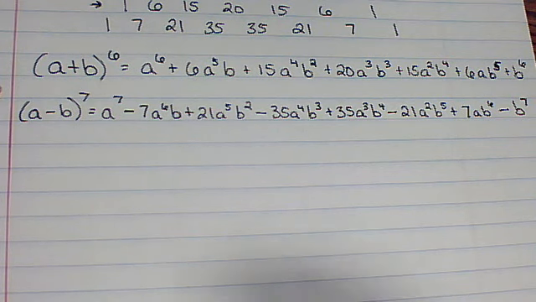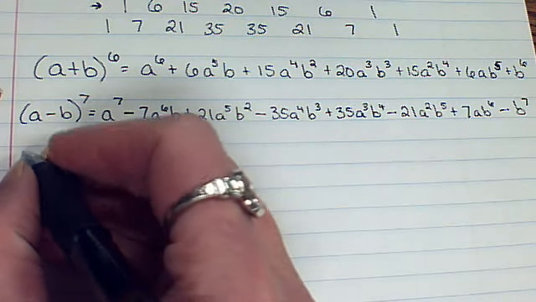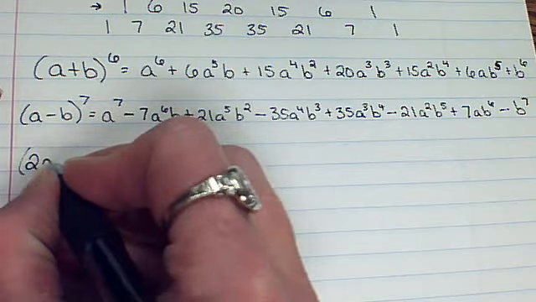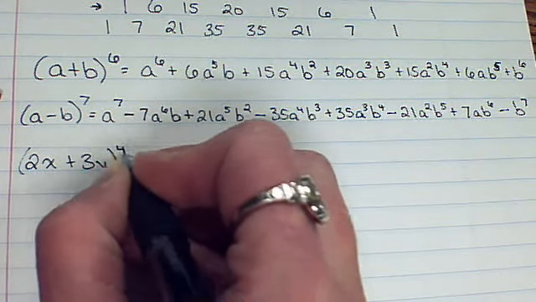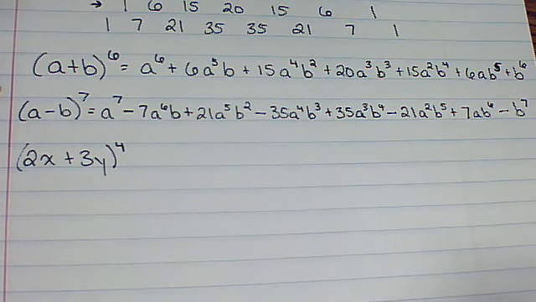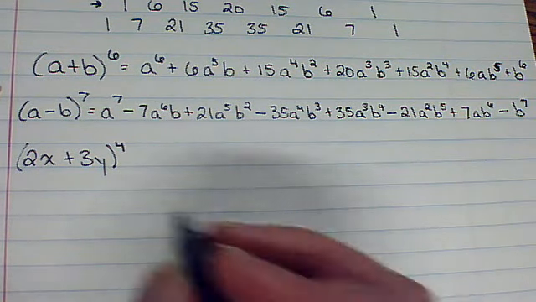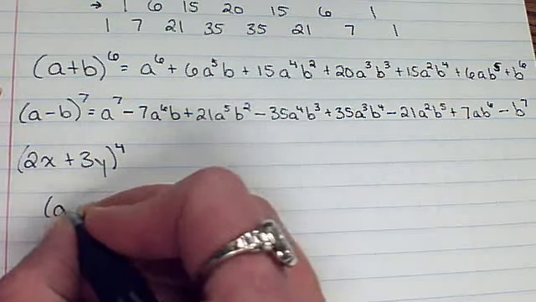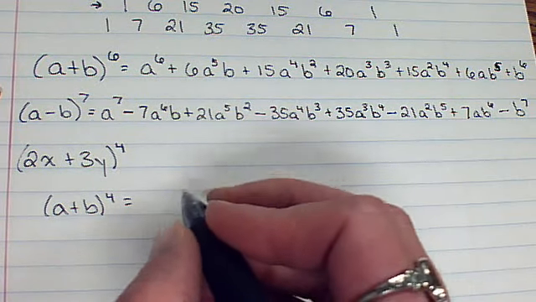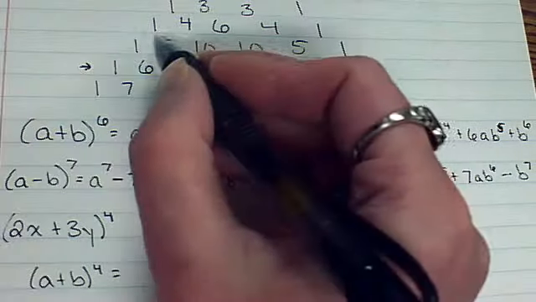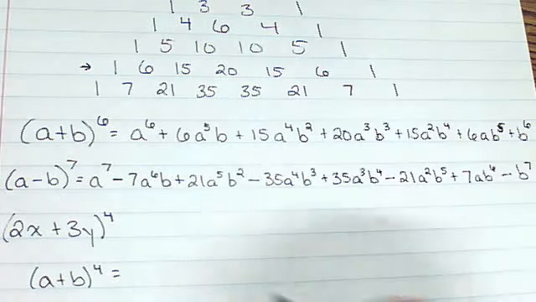All right. Now, what about if it's not just A and B? What if we have other things in there? Like here, 2x plus 3y to the 4th. Well, the pattern is still going to be the same. So let's look at what it had been for A plus B to the 4th. Well, A plus B to the 4th, that's 1, 4, 6, 4, and 1.